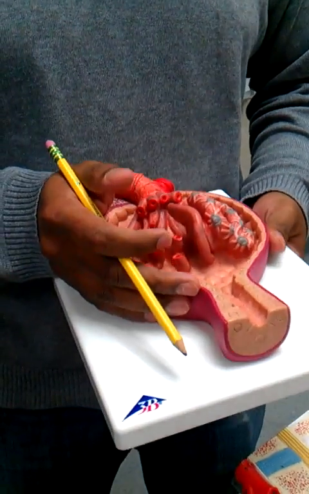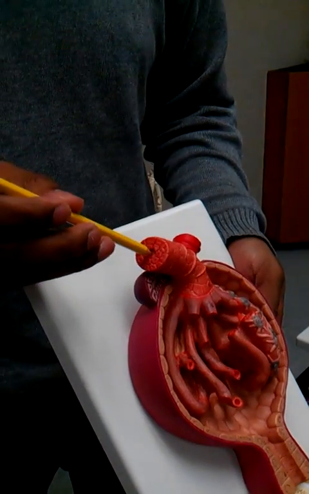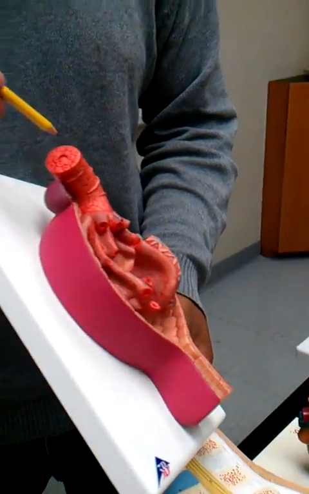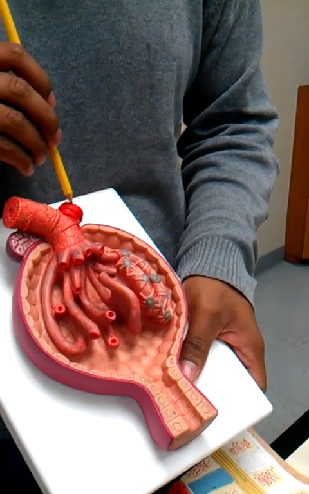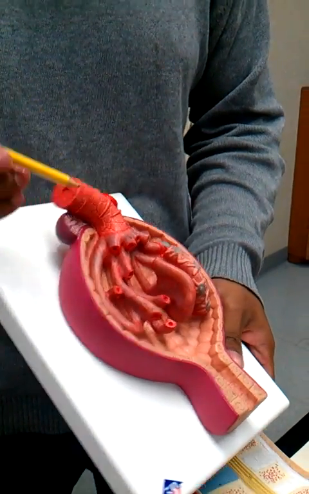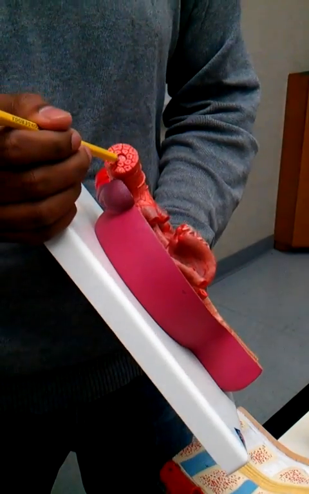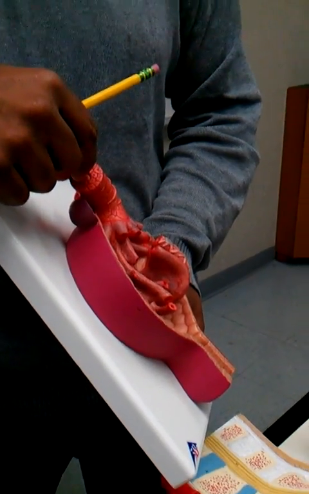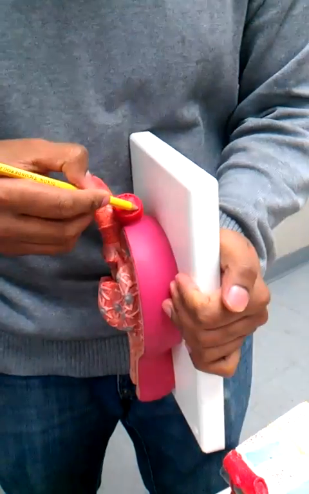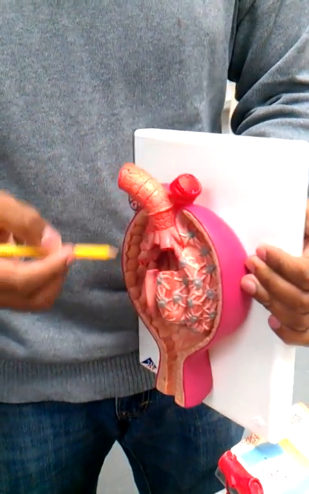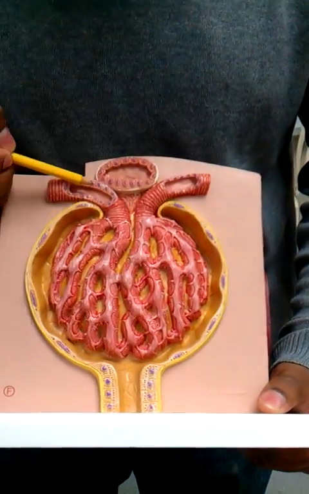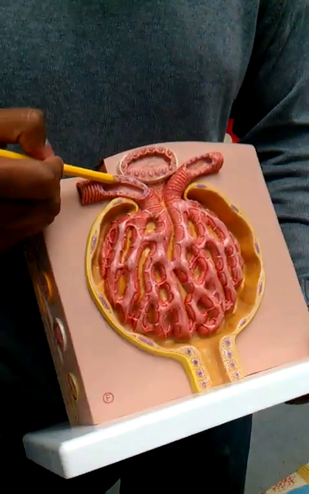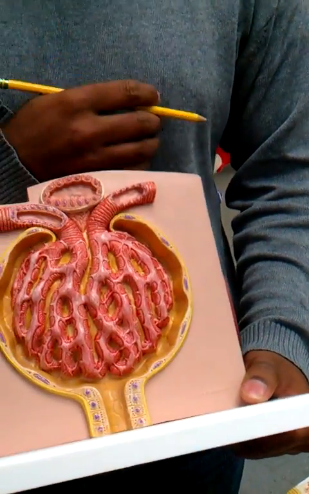Then we got the afferent arteriole, which is this one, right? How do you distinguish between afferent and efferent? The lumen is actually smaller in the afferent, and it has a thicker wall. The efferent has a thinner wall, if you look at it. Don't really go by the color. You can also see that this has a thicker wall than this, so this has to be the afferent, and this has to be the efferent, right?